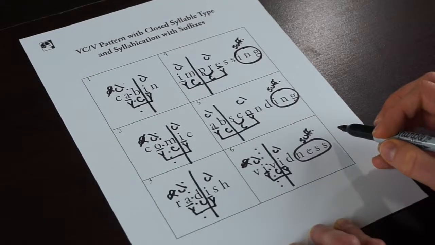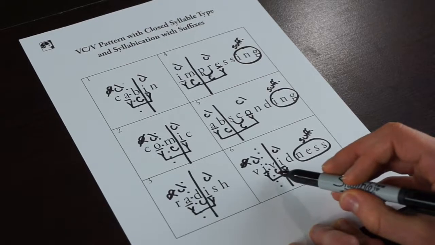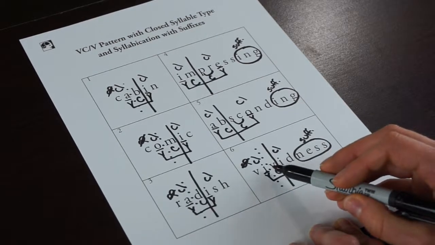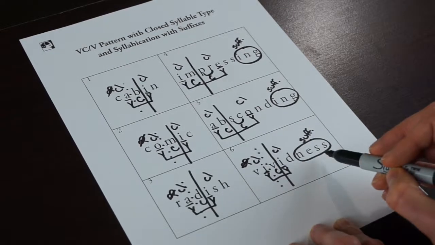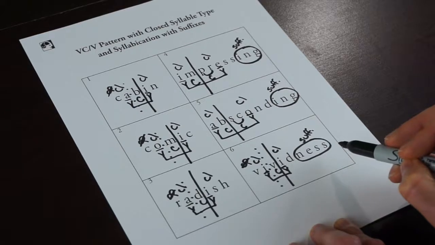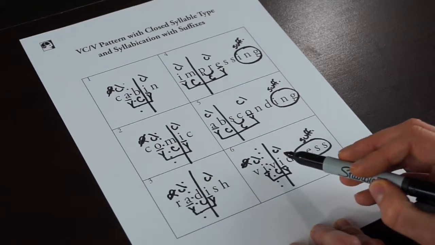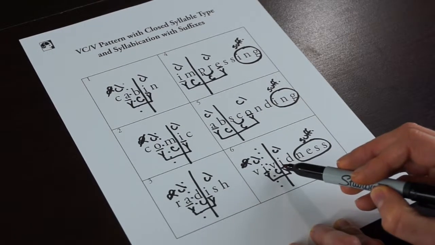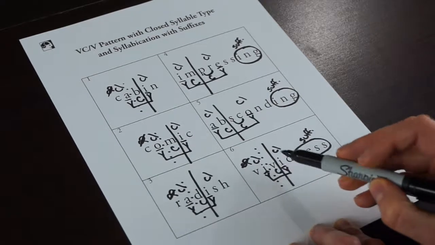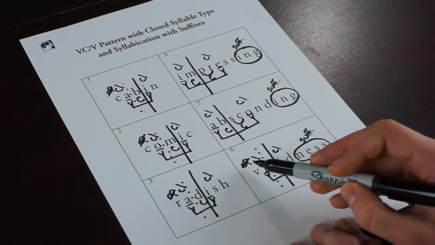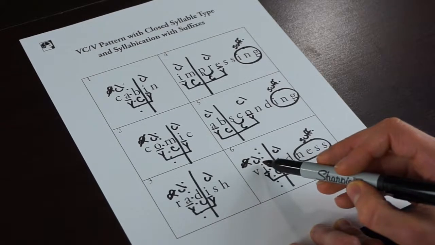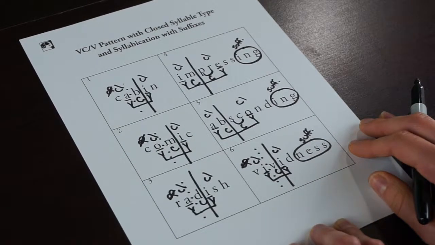Great. What you should see is that we had our VCV pattern. We tried the first way. That should have sounded funny. That first way should have said vividness. No. So then you'll try the second way. Now that we've tried the second way, our first syllable changed from open to closed. Remember, this is important because it means the vowel sound changed. So now when we read this word, it should say vividness.